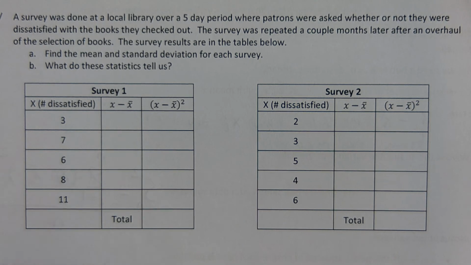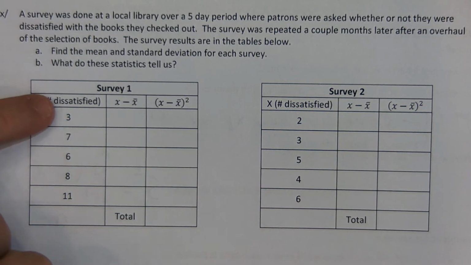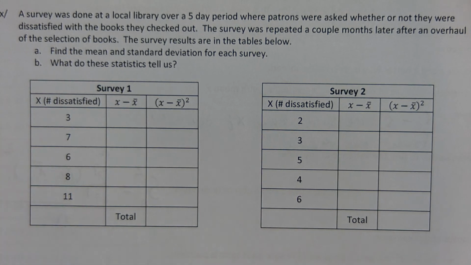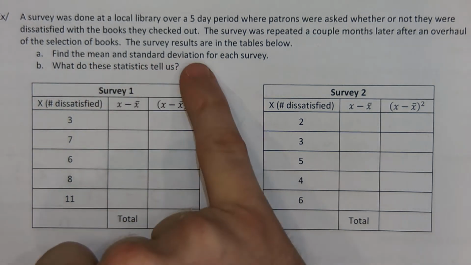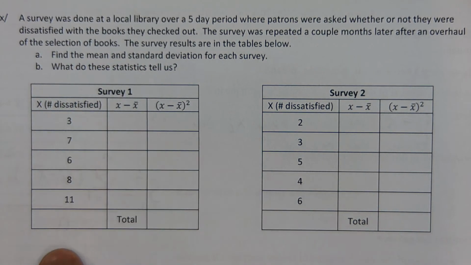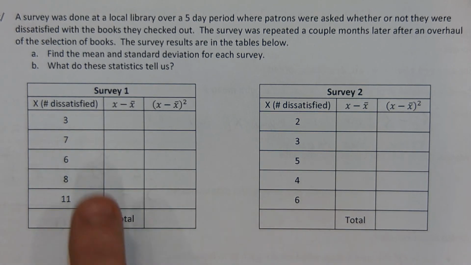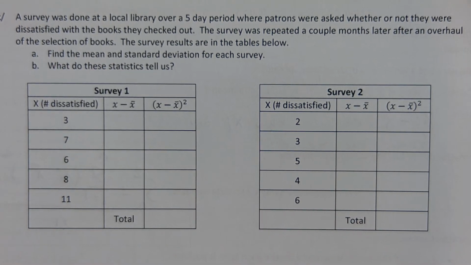So survey 1, we see that we have 1, 2, 3, 4, 5 days, and this is the number of dissatisfied people across the 5 days. Let's go ahead and fill out what we need in order to tackle all this. We're not going to be able to find the standard deviation without the mean, and we can't find the mean without knowing the total number of things. And once we've got the two tables filled out, we can compare them, and then we can tell what these statistics actually mean to us.